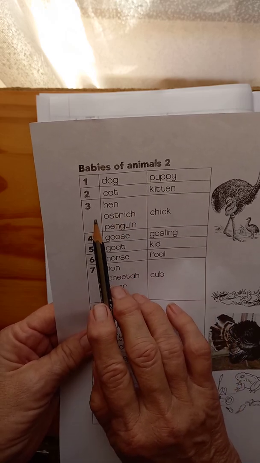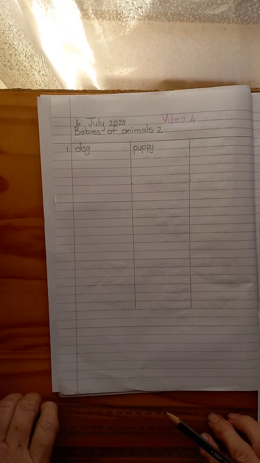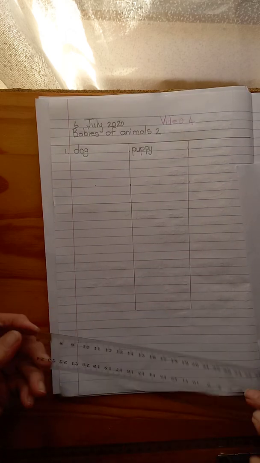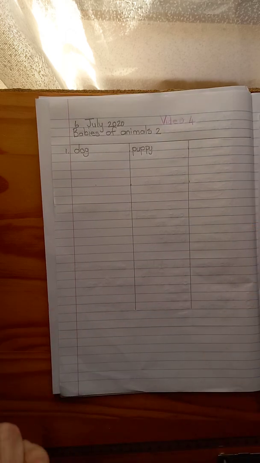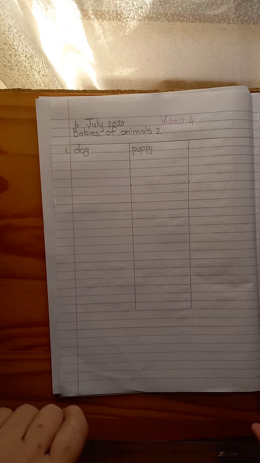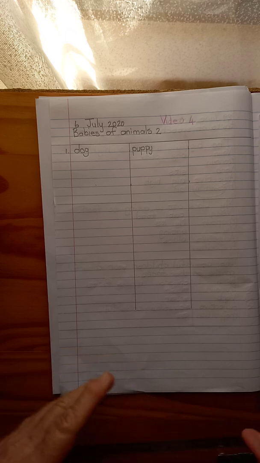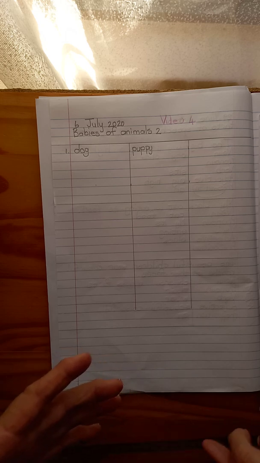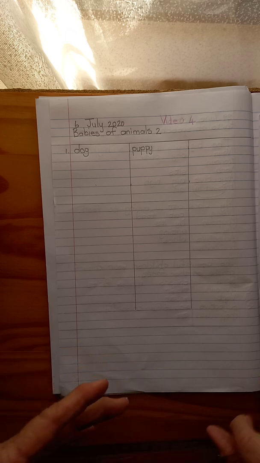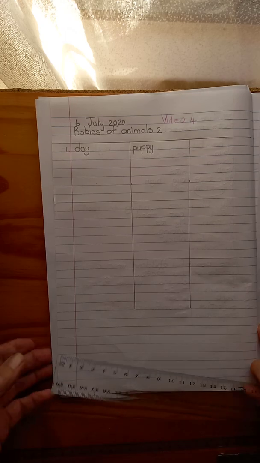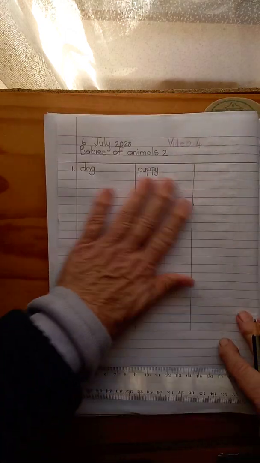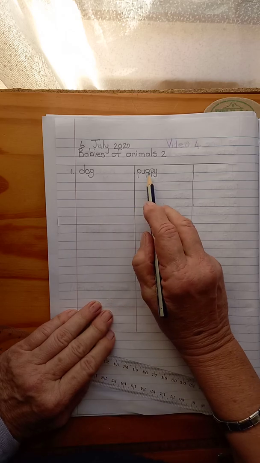Mongooses, I watch the TV show Wild Earth Safari as much as I can, or as many times as I can. Sorry for the sound. And they call mongooses, not mangeese, but mongooses, and they also have pups. And I think meerkat, they also have pups, I think. But for now, we're going to stick with a dog, puppy.